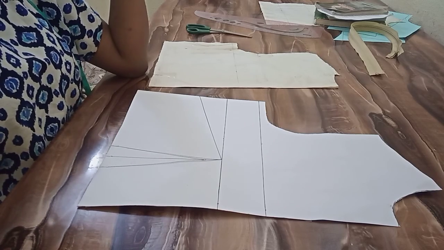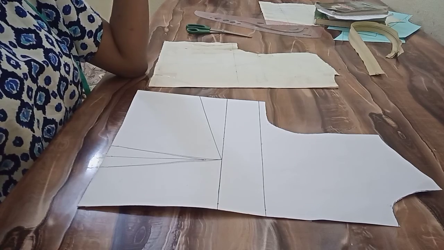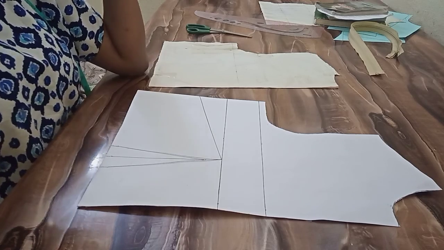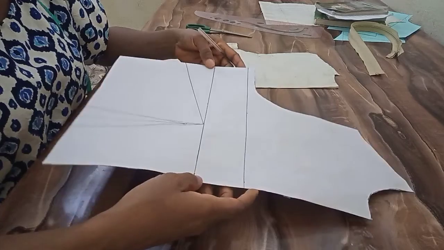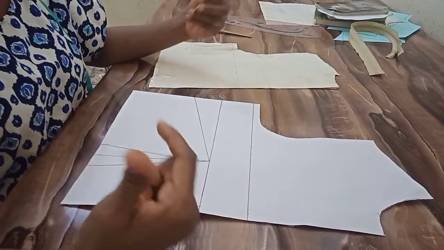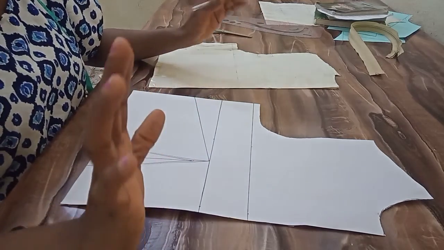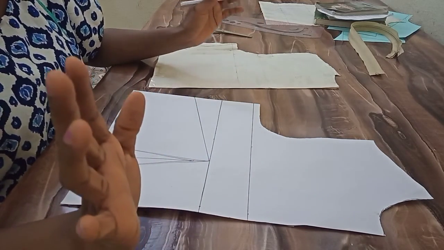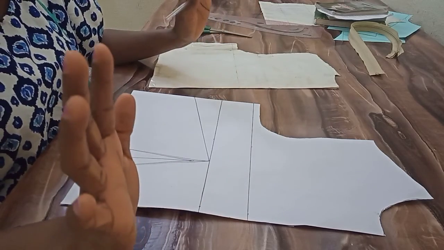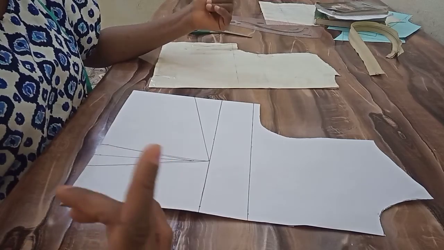So today I'm going to show you how to cut and sew a front twist maxi dress. For this project, I'll be working with this basic bodice pattern. This is for the front and this is for the back. The measurements needed for this project are your shoulder, your bust measurement, your bust point measurement, waistline, the front half length, and the back half length.